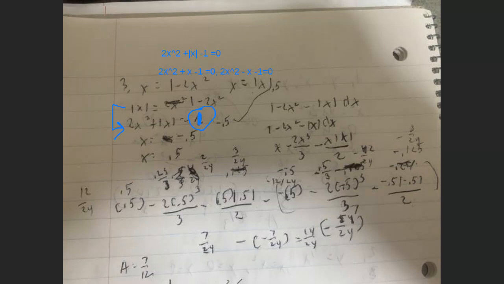The absolute value of an expression always gives us two cases, one with positive, one with negative. Can we factor the first one? It is 2x plus 1 times x minus 1, right? Okay, that gives us two solutions.